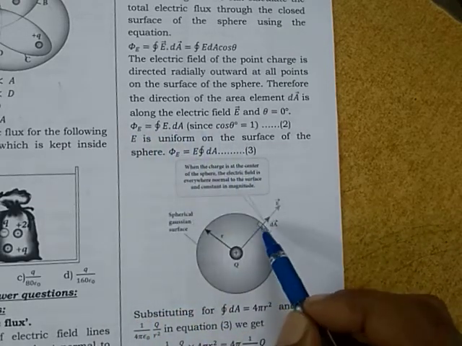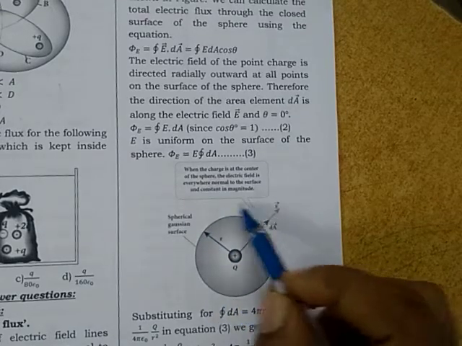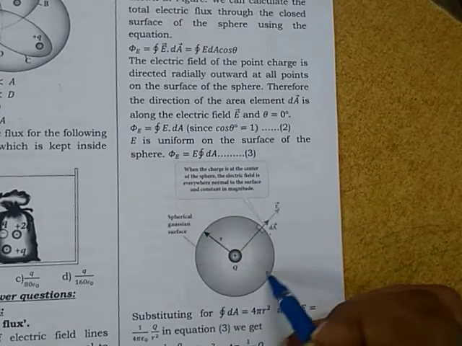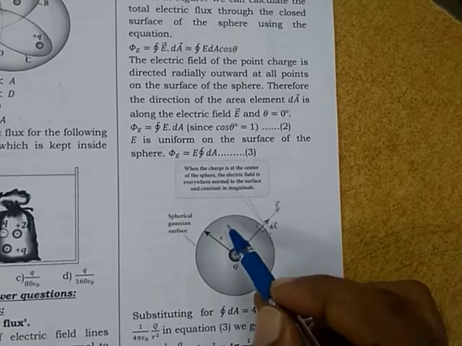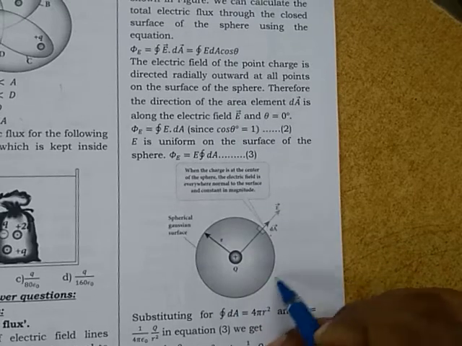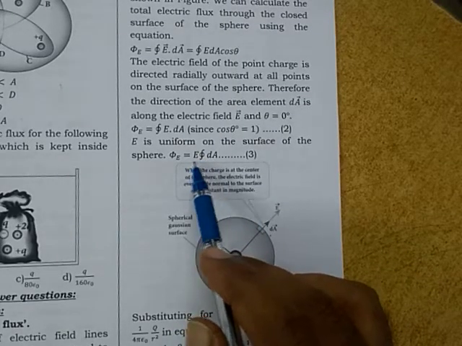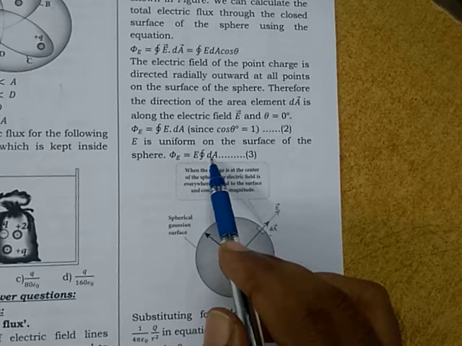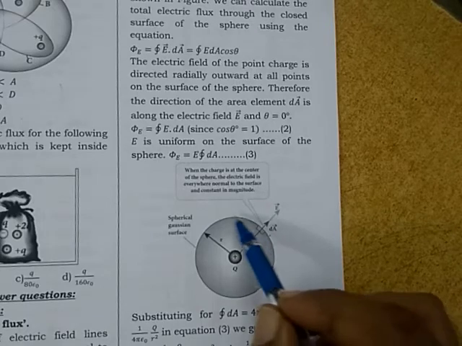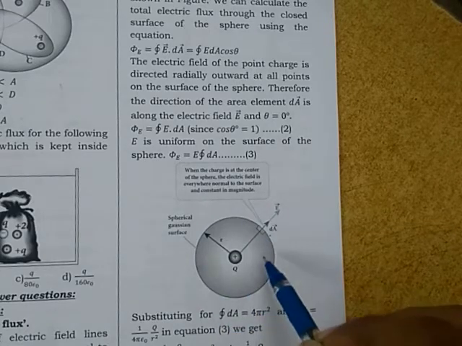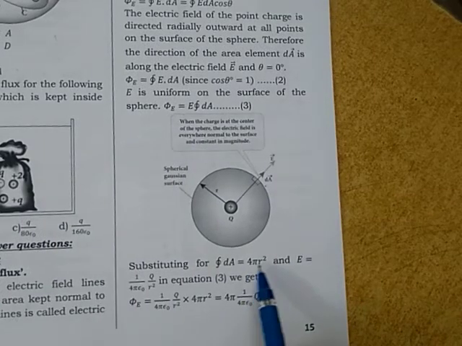Here the electric field on this surface, a spherical Gaussian surface, will be the same, because the sphere has the same radius at every point. So I am taking the electric field out of the integral. Then integrating dA, the small area on the sphere, we get the entire surface of the sphere, which is 4 pi r square.